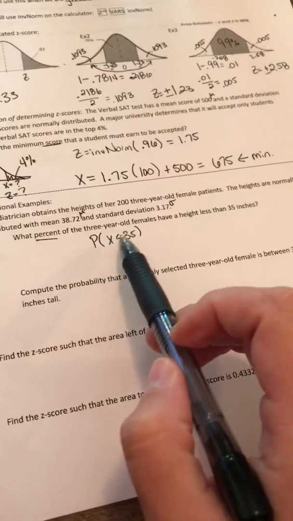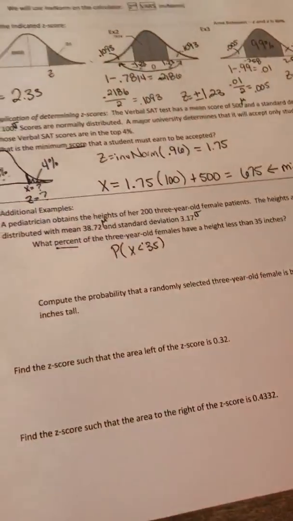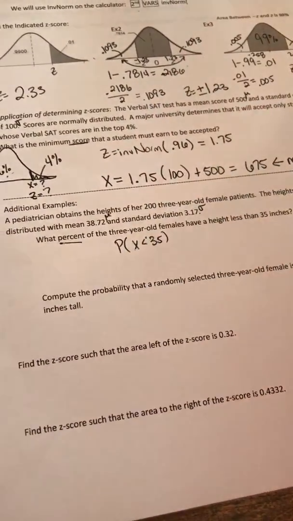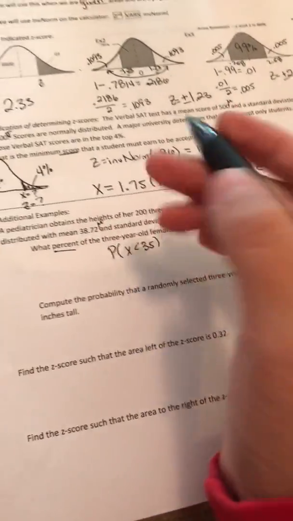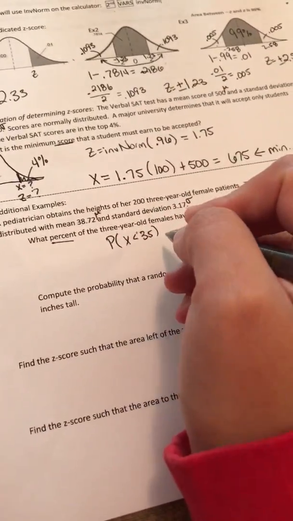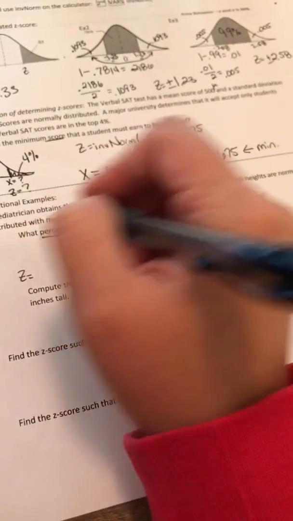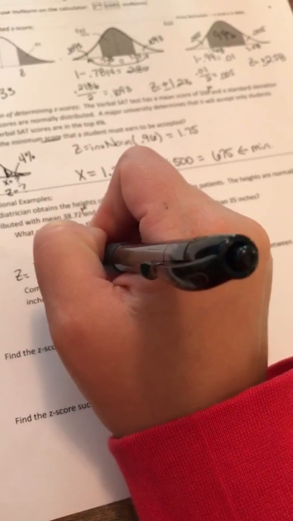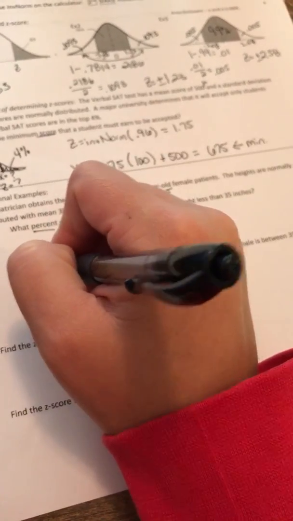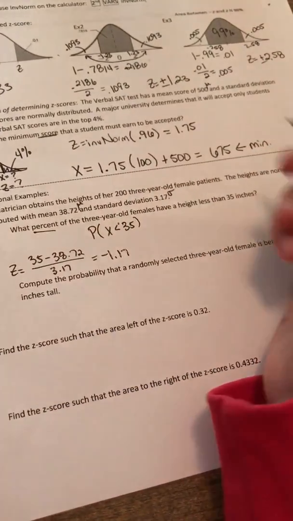And I should also make a note, if you had a less than or equal to, you typically don't see that, but the vertical bar, when we draw these bars, that's the equal to. They don't have an area, so you do them the same way, but generally it's always strict inequalities. So what we would want to do is convert it to a Z. So Z is equal to our X, which is 35, minus our mean, 38.72, divided by our sigma of 3.17, which is equal to negative 1.17.